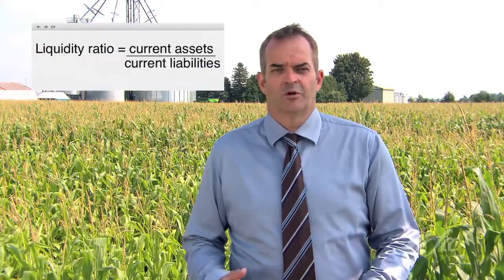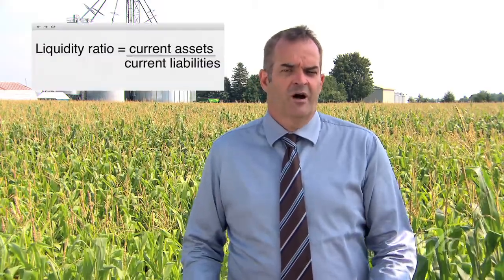The most commonly used ratio, and probably the most important ratio, is the liquidity ratio, also known as the current ratio. Most farms have high values and good equity, but they're very cash tight. So the liquidity ratio becomes important. To compare how much money is coming in within the next 12 months and how much money is leaving within the next 12 months is important. So we would compare the current assets with the current liabilities.